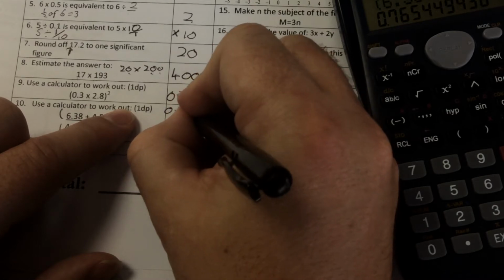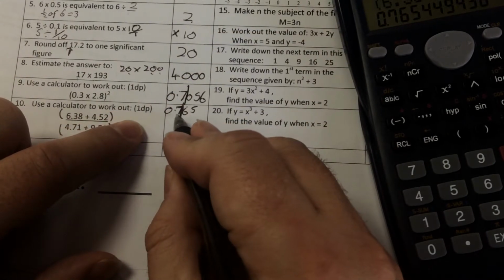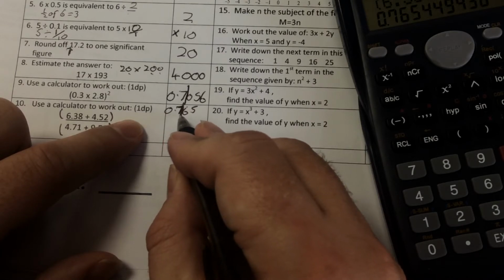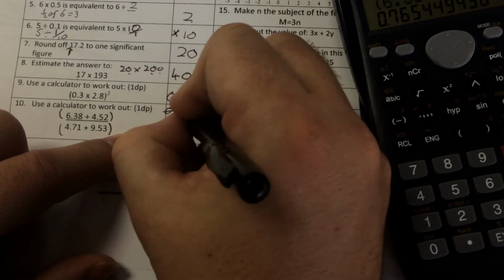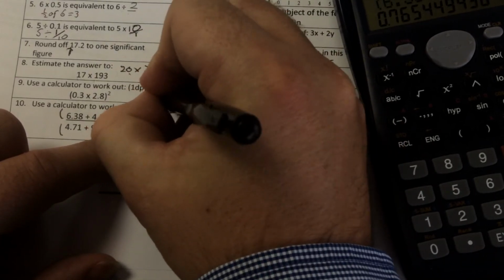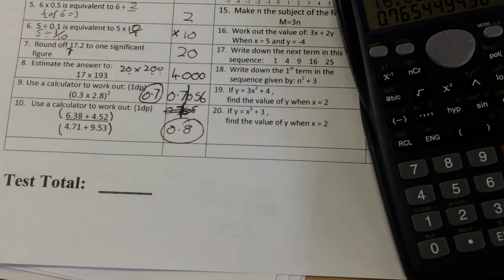All right, so 0.765 to 1 decimal place now. You round to 1 after the point, so it's either 0.7 or 0.8, so it goes up to 0.8. So be aware that the answer to number 9 was 0.7, and the answer to number 10 is 0.8.